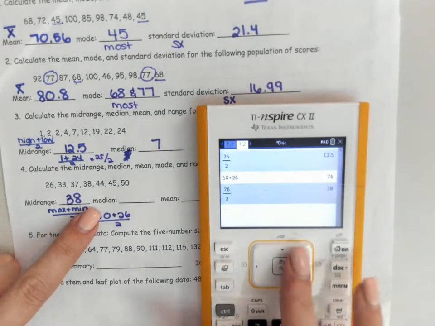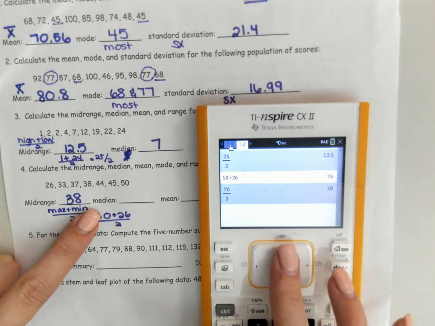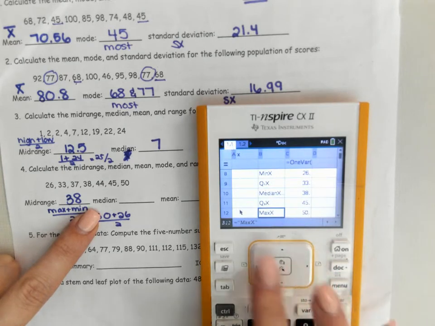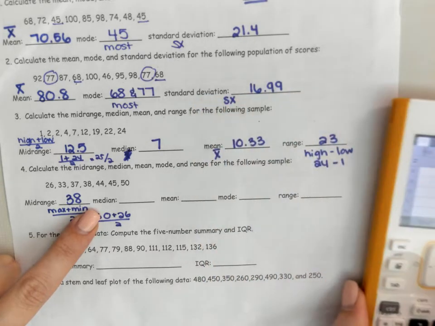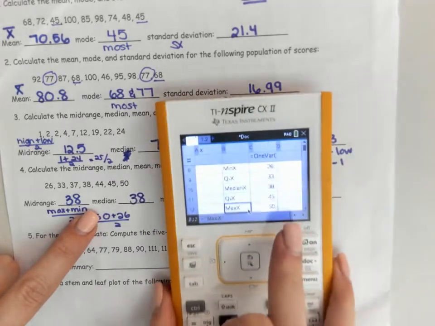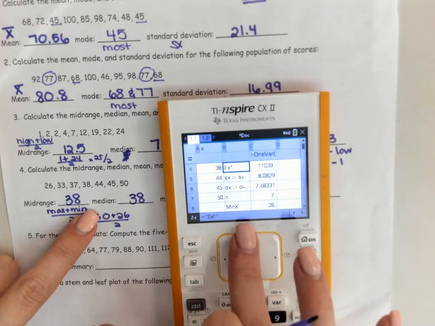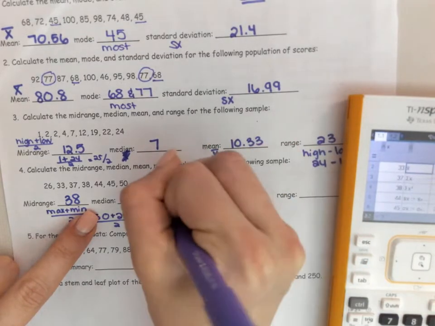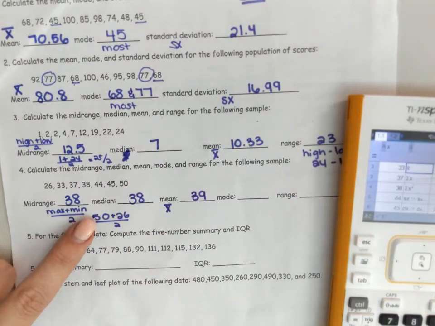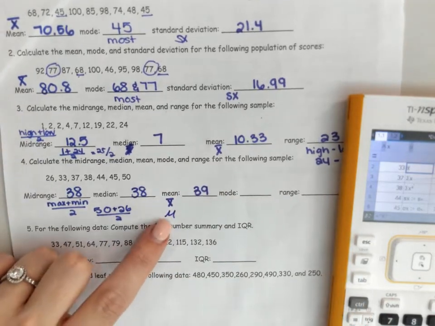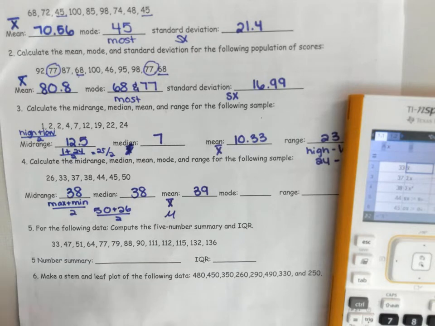My median, go back up. Median is labeled median. And it says right there that it is 38. The mean is 39. That's the X with the line over it. And remember, mean can also be that symbol right there. But on our new calculators, it looks like the X with the line over it.